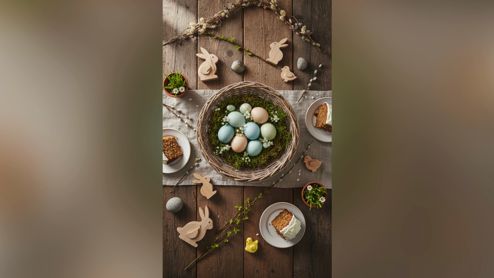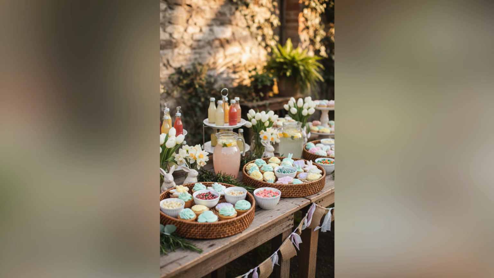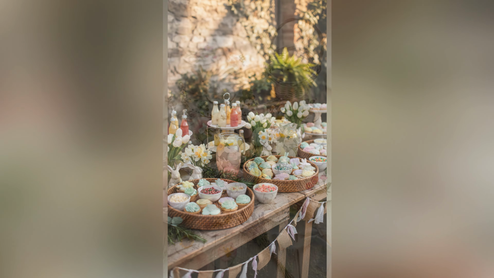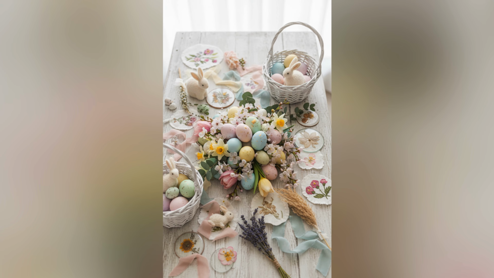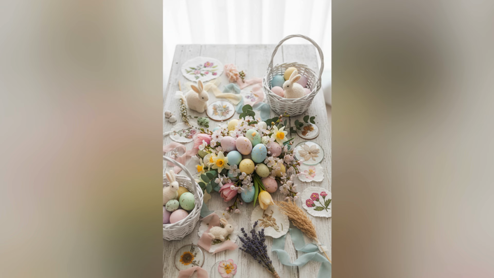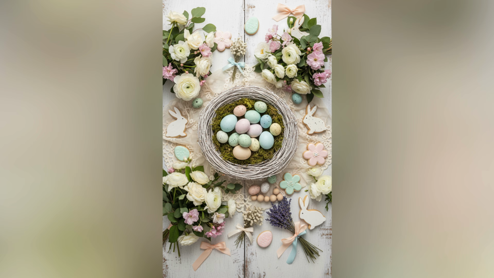What food ideas work best for an Easter party? Easter menus shine when they're fresh and colourful. Finger foods, mini desserts and spring-inspired treats keep things light and fun. A mix of sweet and savoury options ensures everyone finds something they love without feeling overwhelmed.